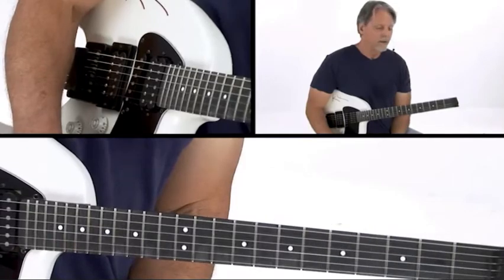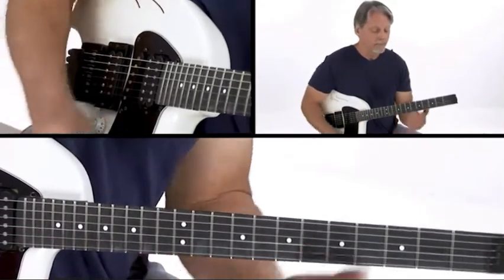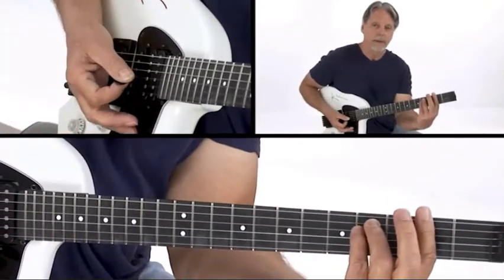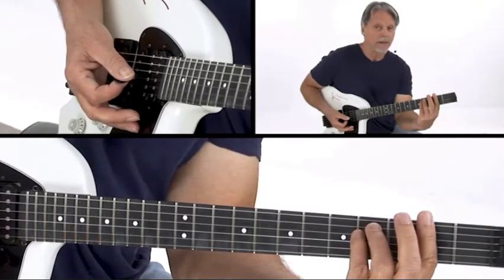There's another way to look at this progression. If I have a major chord and the minor 3 frets lower, I could have been in the key of D, right?